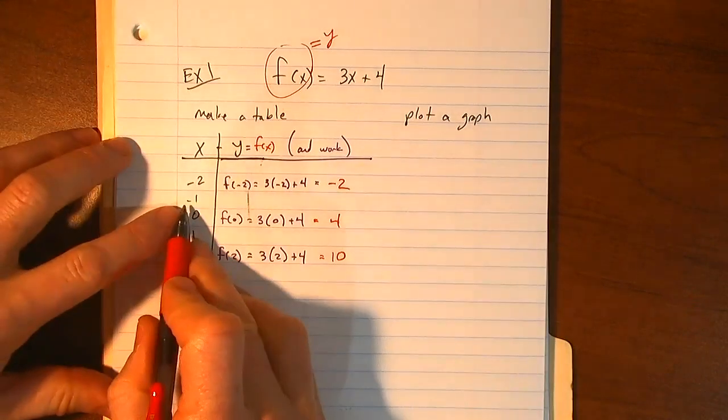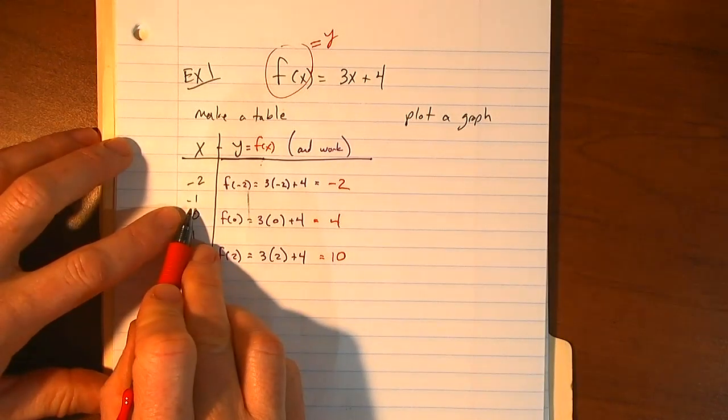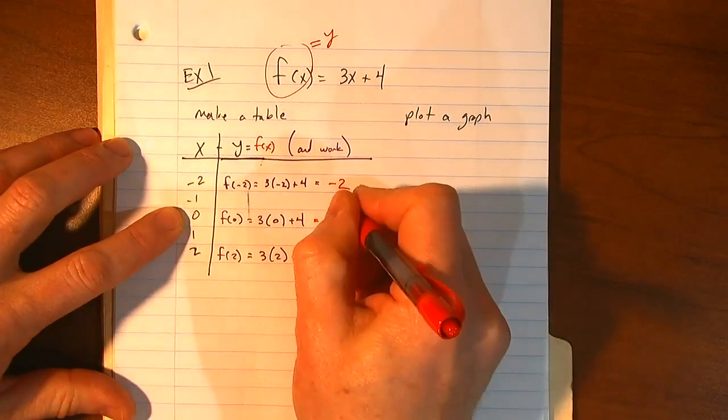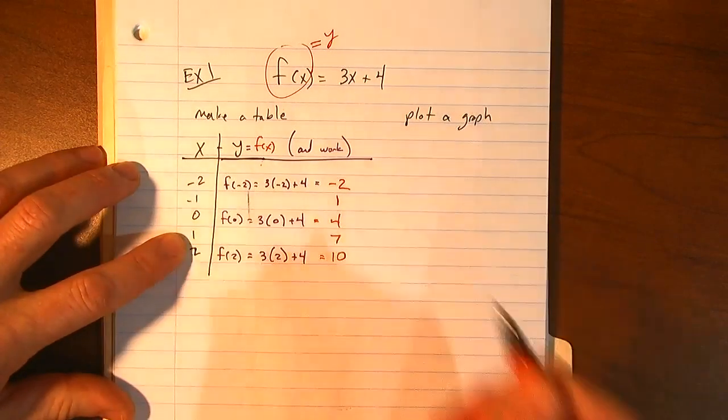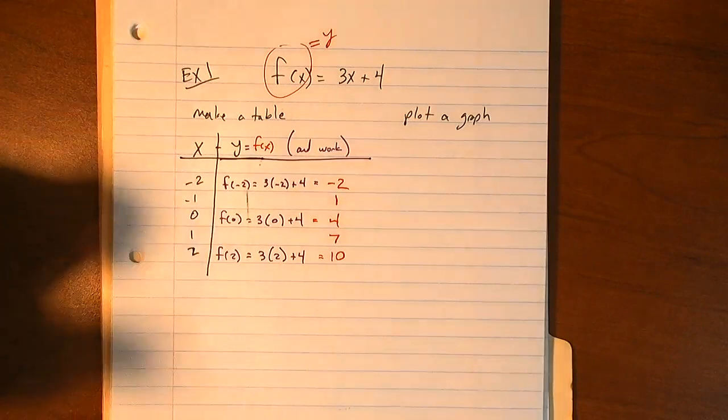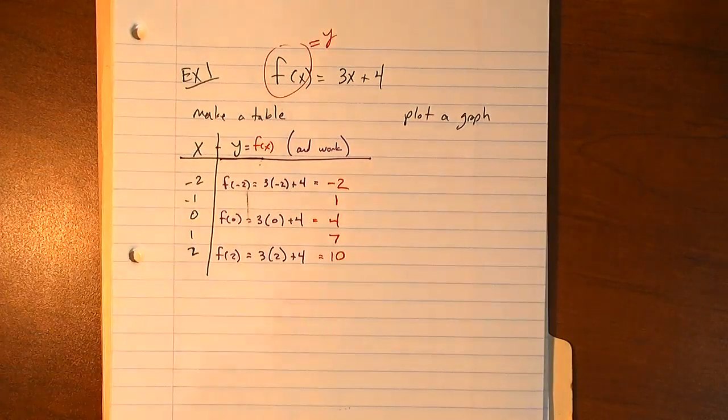As a side note, if you did -1, I believe what you should have ended up with was a 1 for the value there. And if you did +1, I believe what you should have ended up with was a 7 for the value there. Okay, so those are the numbers that we're ending up with.